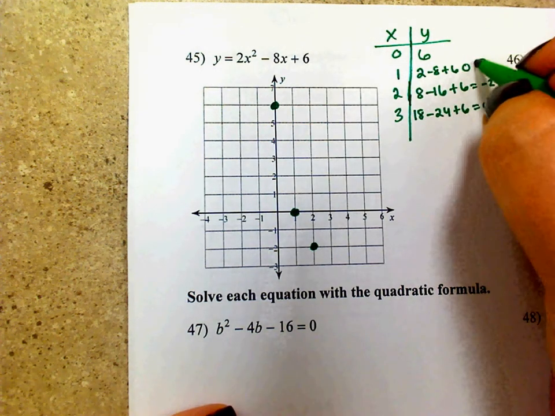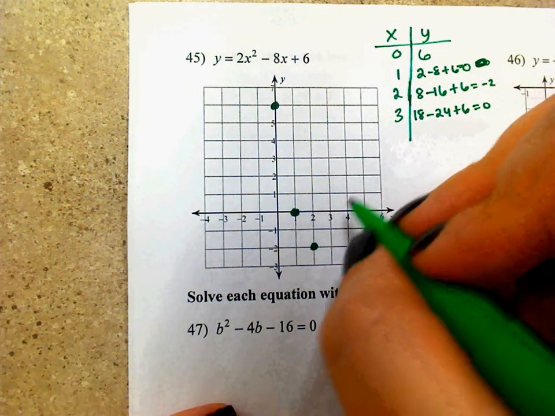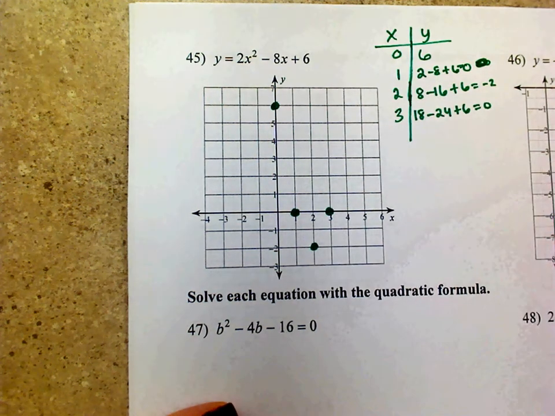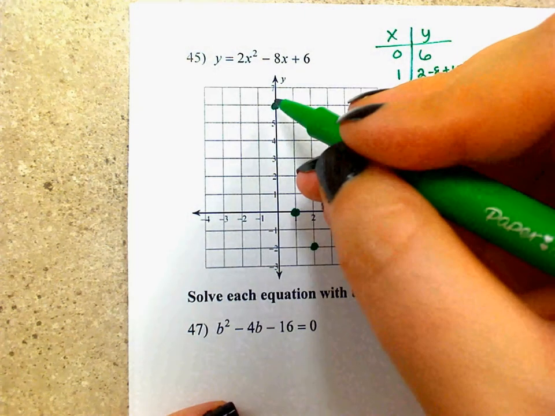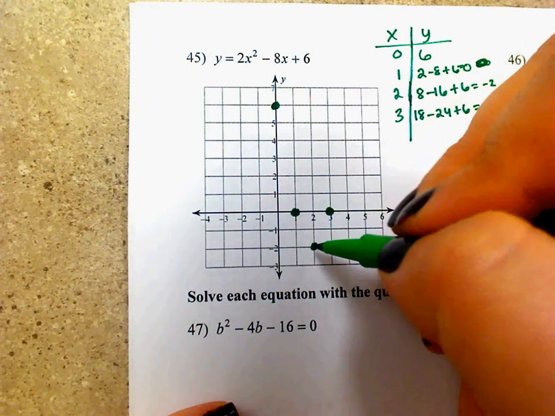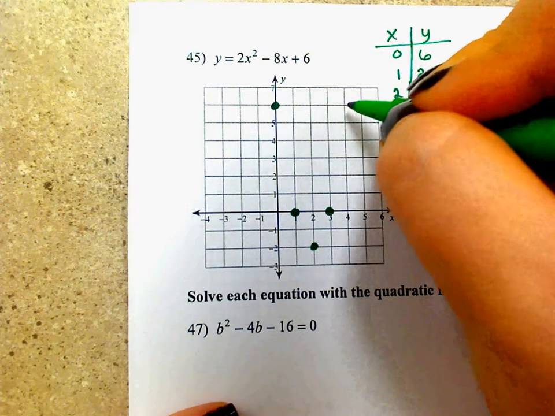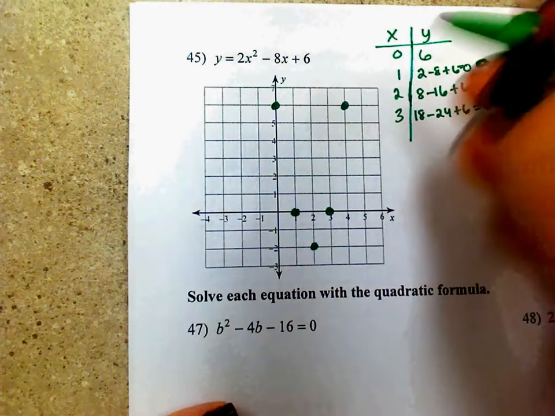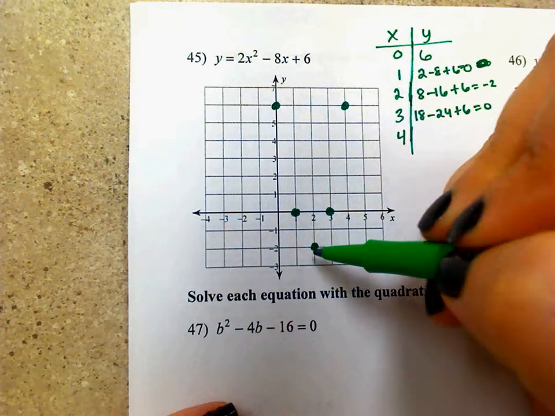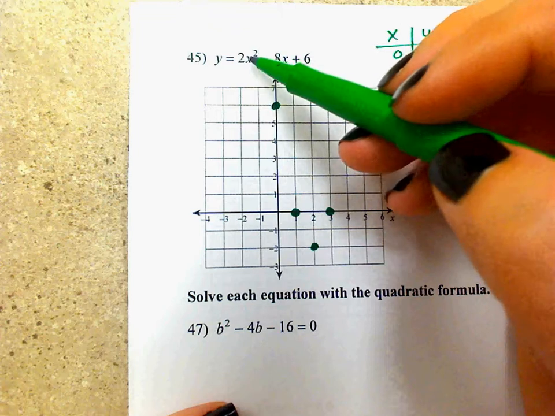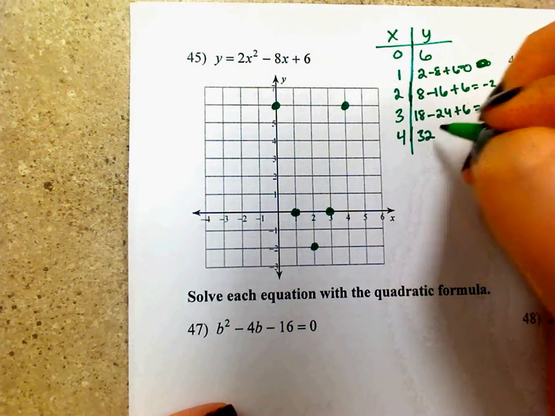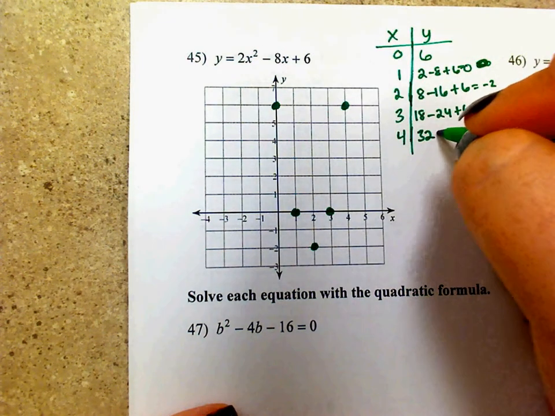Now, it's a pretty good bet, since we're talking about a quadratic, that if I went 6, 0, -2, and then back to 0, that the next one is going to be positive 6. I can check it though, which means that's the vertex. 4 squared is 16. 16 times 2 is 32. 4 times 8 is 32. And then plus 6, so that is 6. Okay, we found the vertex.